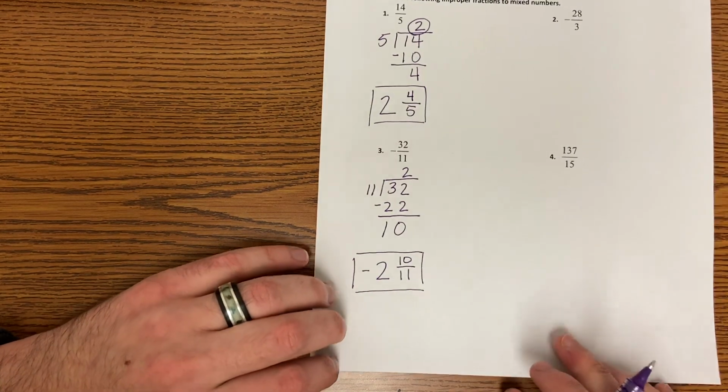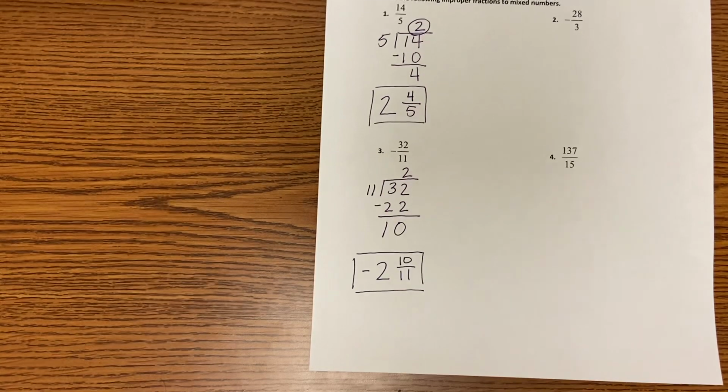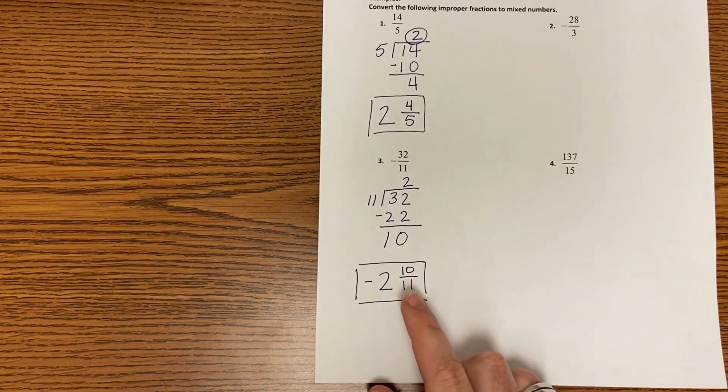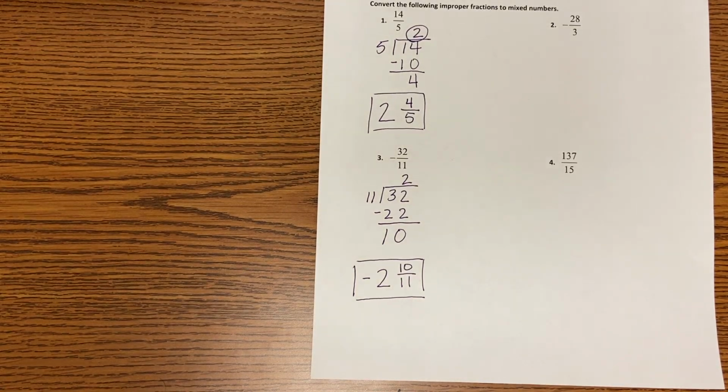So again, 4 is kind of similar, so I would practice that. If it's going to reduce, it'll be clear in the fraction that it reduces, so you don't have to worry about reducing before doing this. You can just do it.